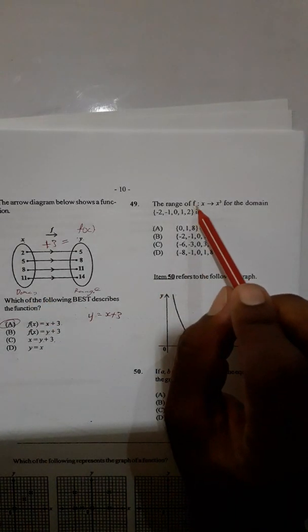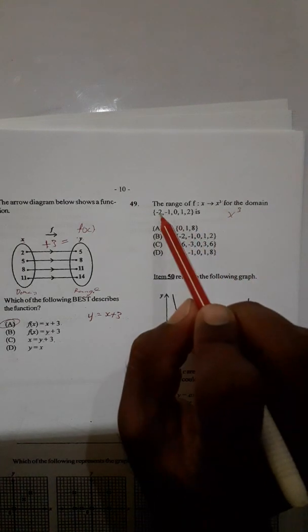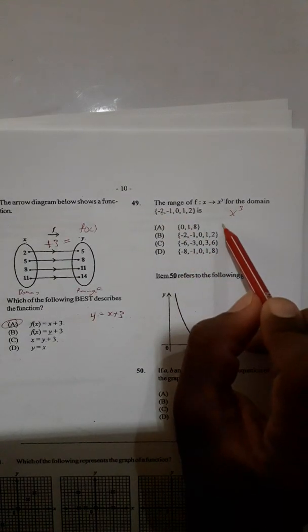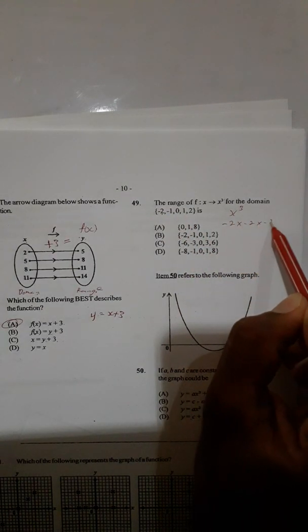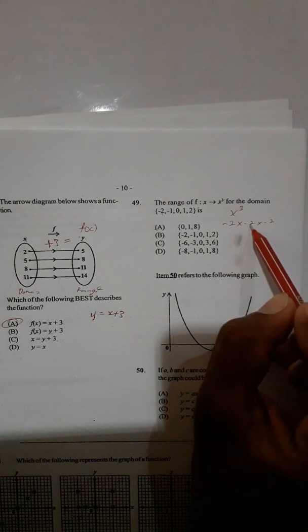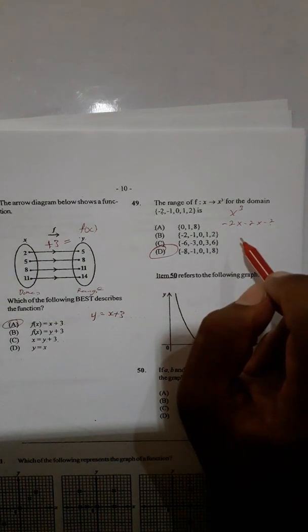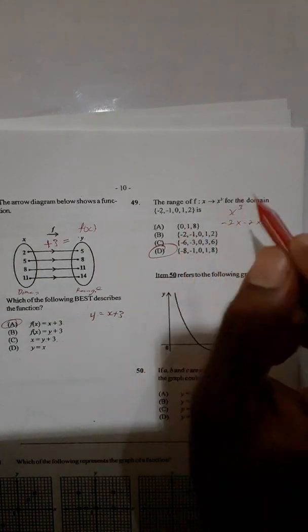Alright, question 49. F is such that x is mapped onto x cubed for the domain. So each element here will be cubed. If we cube negative 2, that is negative 2 multiplied by itself 3 times. Negative 2 times negative 2 will give us 4, and 4 times negative 2 will give us negative 8. So here's our answer. We don't need to go and sort because this is the only one that has negative 8. Just in case you want to waste some time in the exam, but let me just show you as I'm explaining.